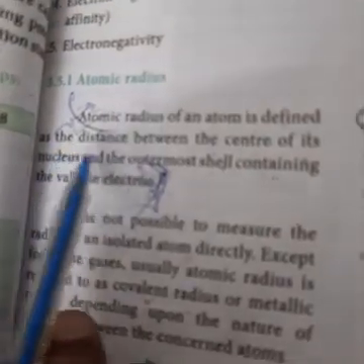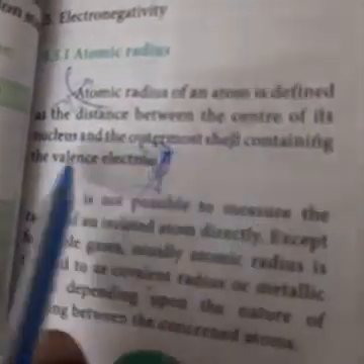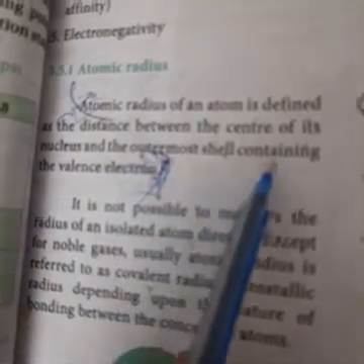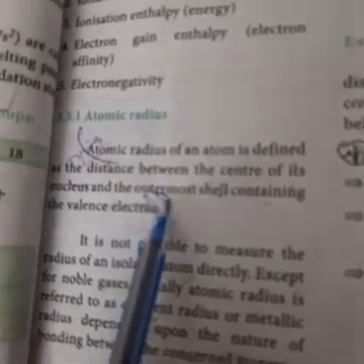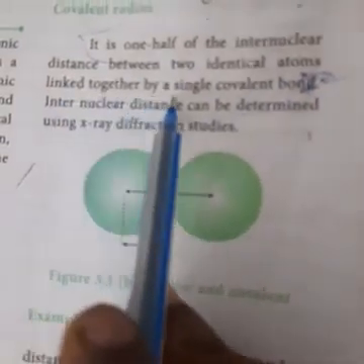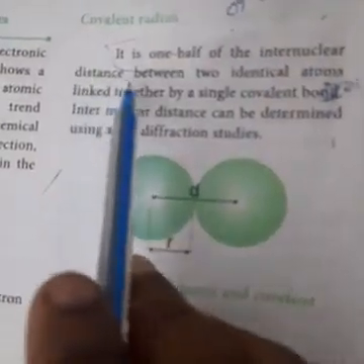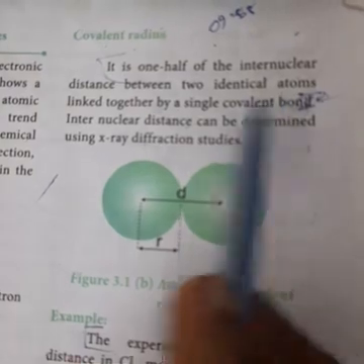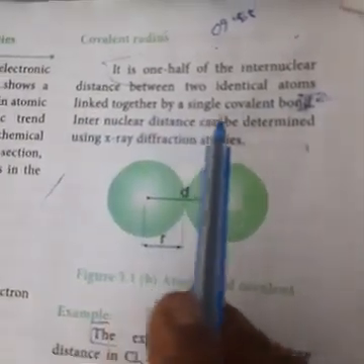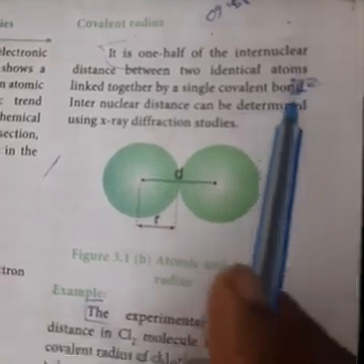And about the covalent radius, on the same page, the first paragraph: it is 1/2 of the internuclear distance between two identical atoms linked together by a single covalent bond. Very, very important, study.